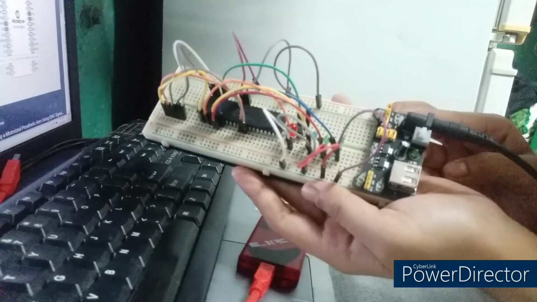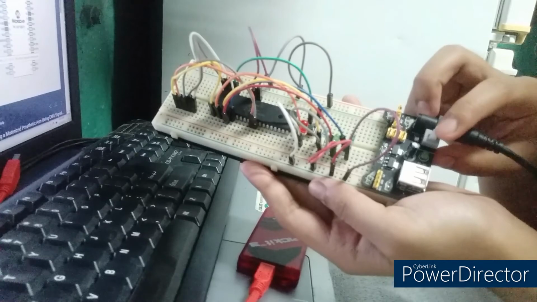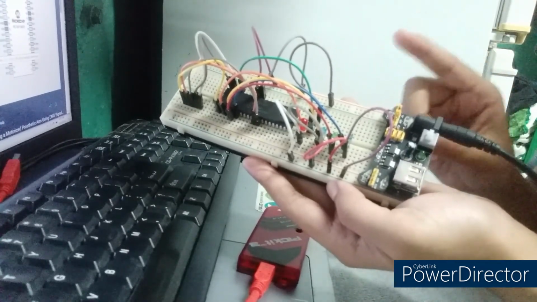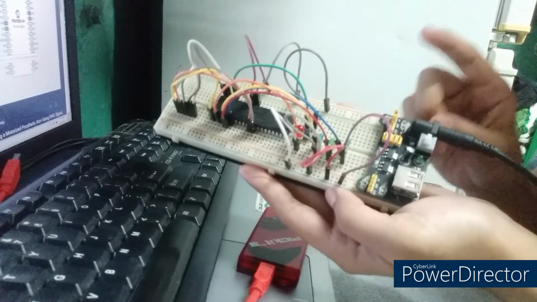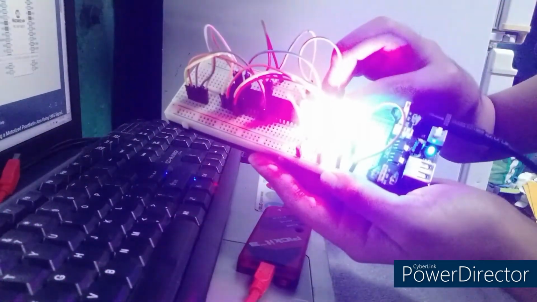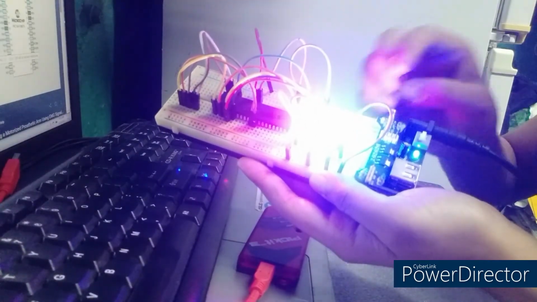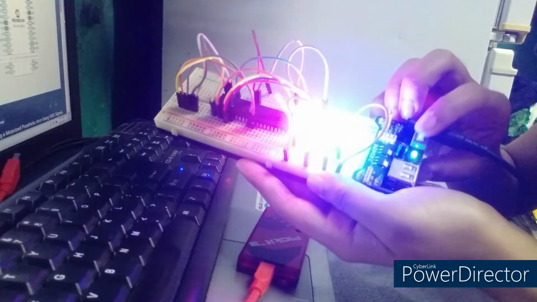Now to test our circuit, we have to check if all of the 4 LEDs will light up if we press our switch for 1 second. So let's turn on our power module. As you can see, all of the 4 LEDs turned on when we pressed our switch.